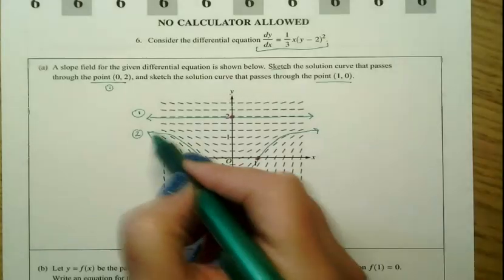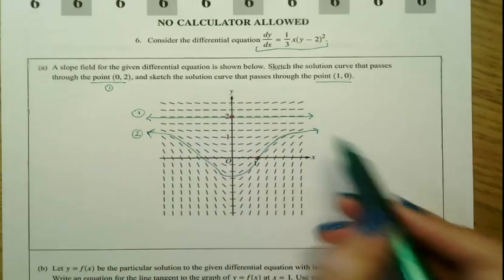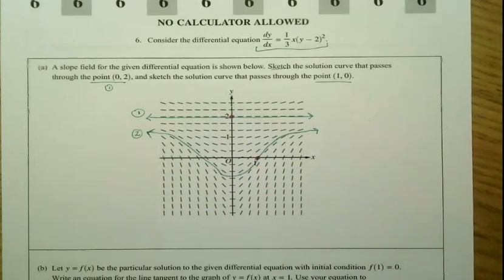You had to go through that point and you had to come out the other side, going out the graph this way and out the graph that way. Remember that if you stop short, then you won't be given credit for completely sketching. Okay, so let's look at the scoring guide and see how we did.